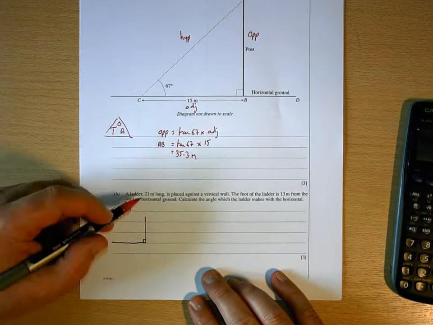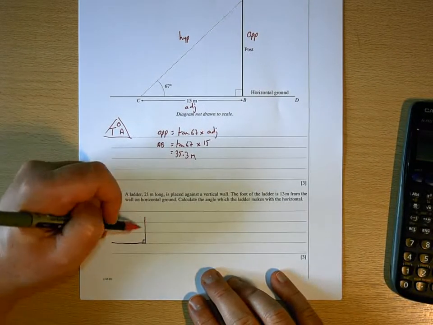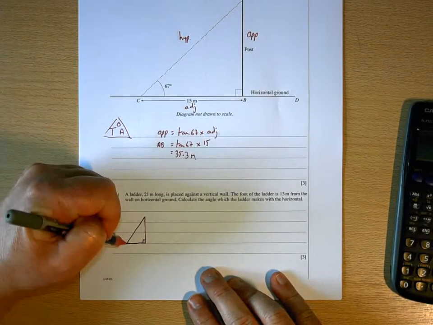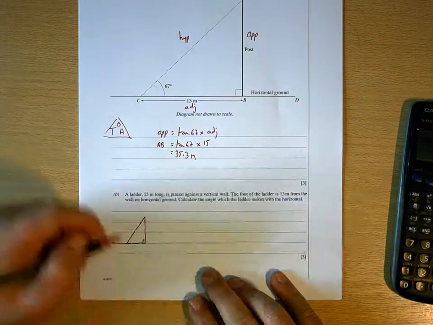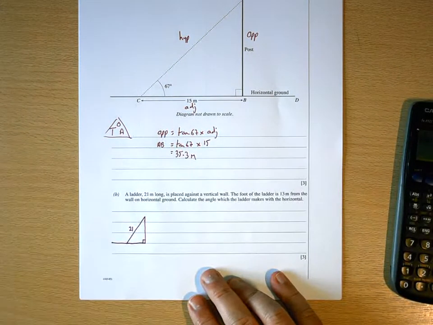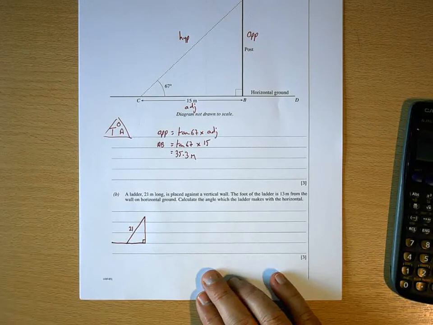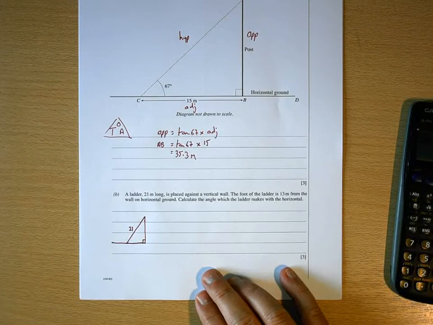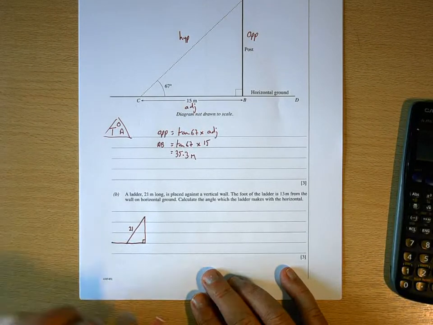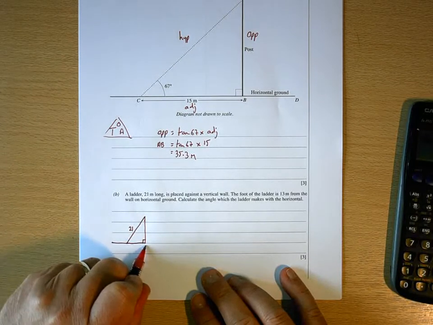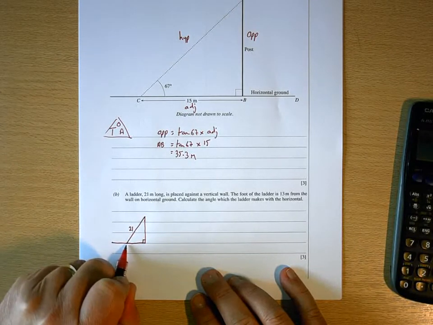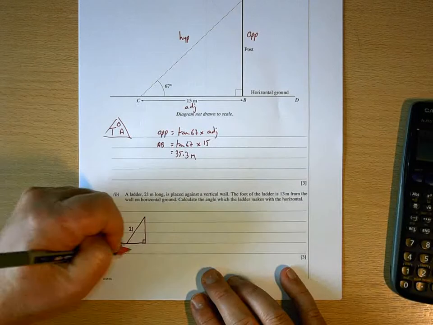We've got a ladder which is 21 meters long, placed against the vertical wall. So it's going to do that. There's my ladder, and I know that the ladder is 21 meters long. The foot of the ladder is 13 meters from the wall on horizontal ground. So the distance from the wall to the base of the ladder is 13 meters.